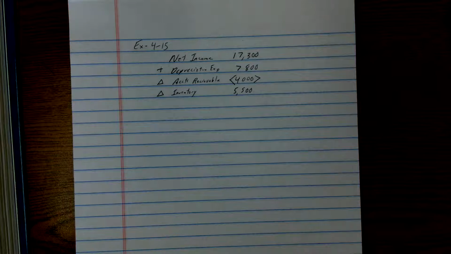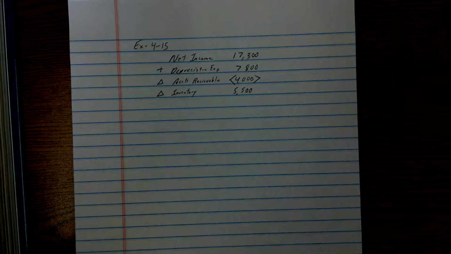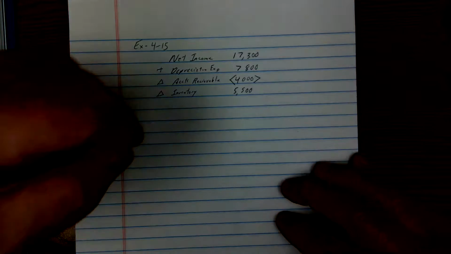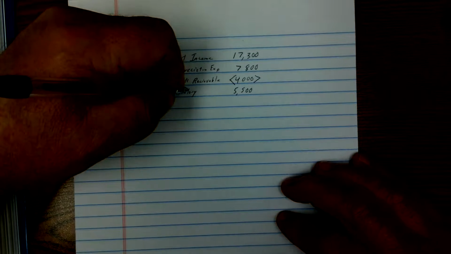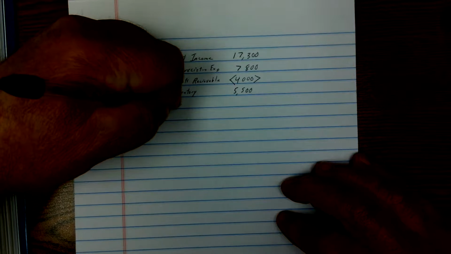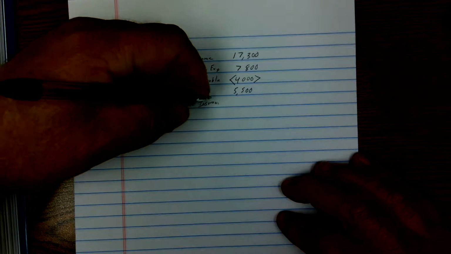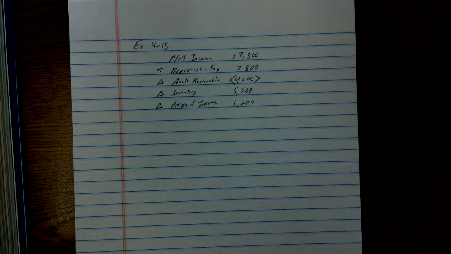The next one is a decrease in prepaid insurance. So we had prepaid insurance. Now it shows up as an expense, which is part of net income, but it didn't cost us cash this year. It cost us cash last year because it was prepaid, but it didn't cost us cash this year. So a change in prepaid insurance, a decrease would be an increase in cash. And that was $1,200.